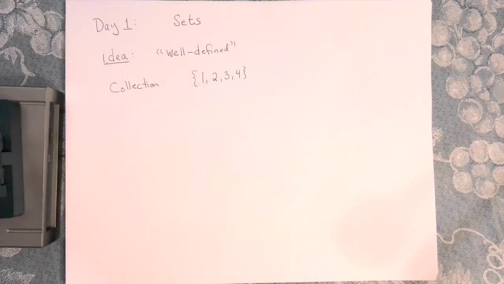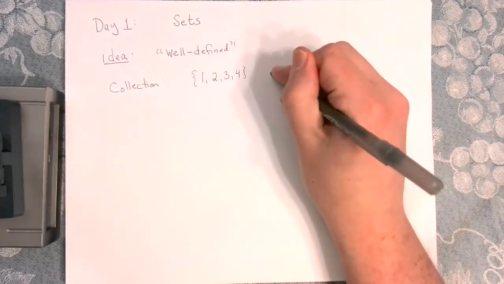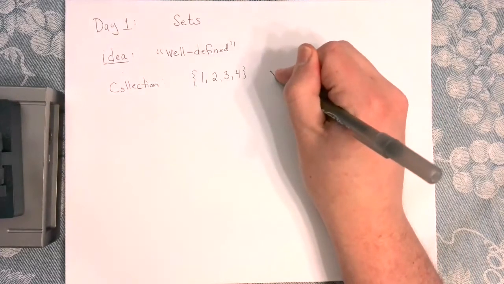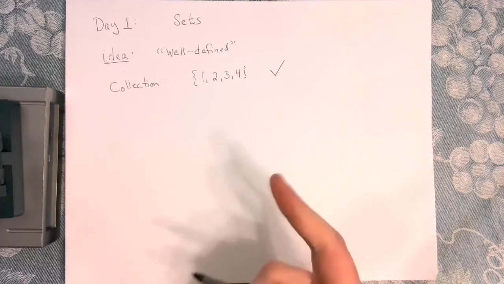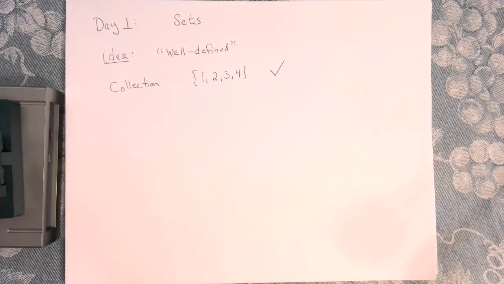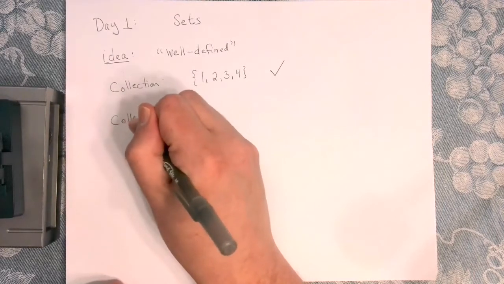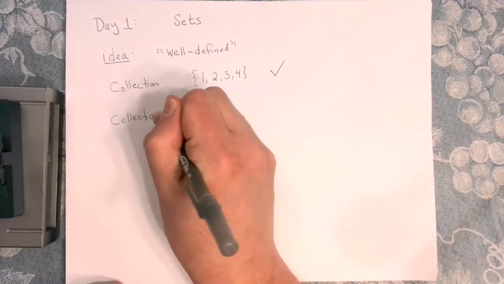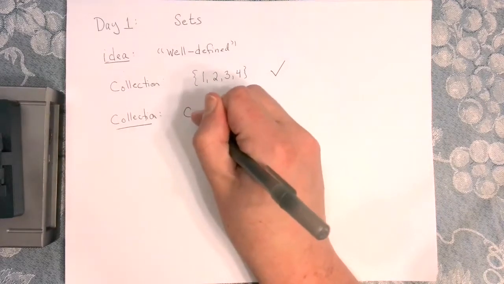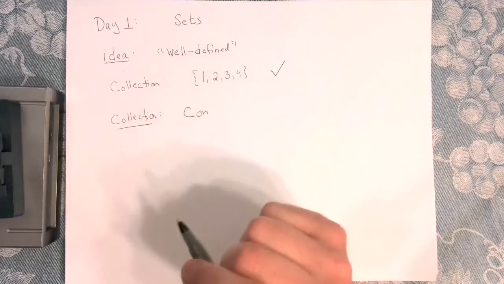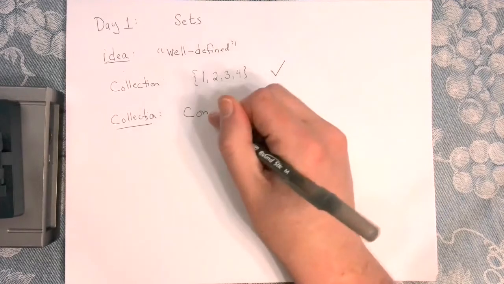So this sort of hints at the idea of well-definedness. At all times, I want to be able to state precisely what's in my collection. So this is going to be something that we're after. A collection where we can describe all the members and, in a sense, all the non-members. Let's consider the following collection. So let's consider the collection of some blue cars.